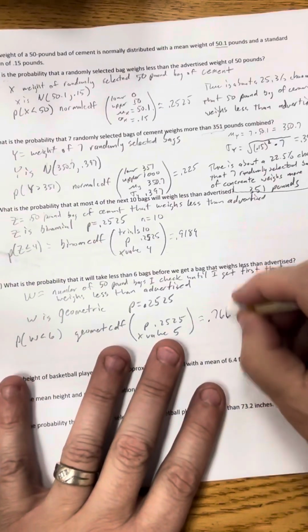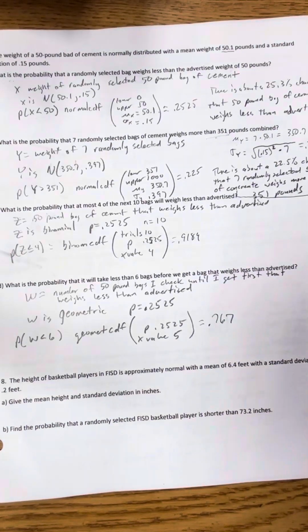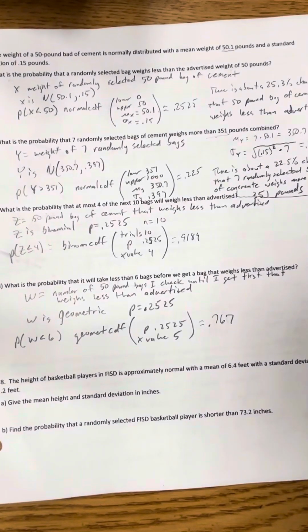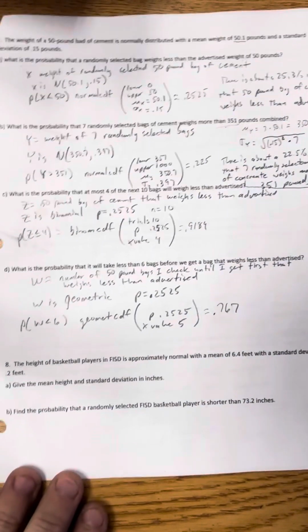0.7667, let's round it to there. And there's about a 76.7% chance that it'll take less than 6 bags before I get my first 50-pound bag that weighs less than advertised.